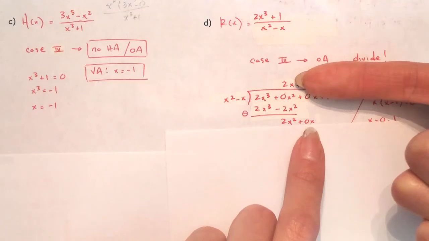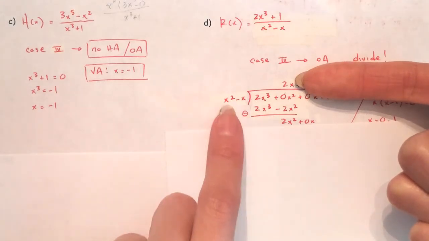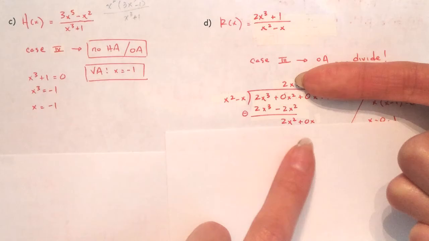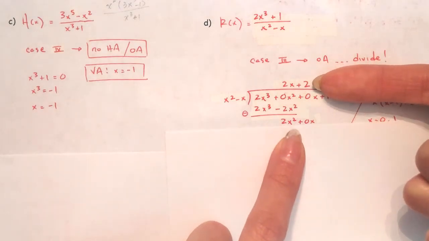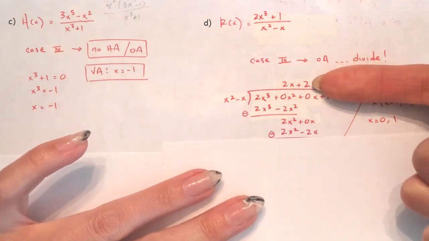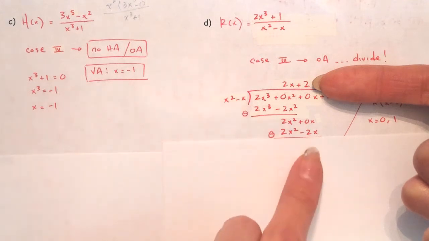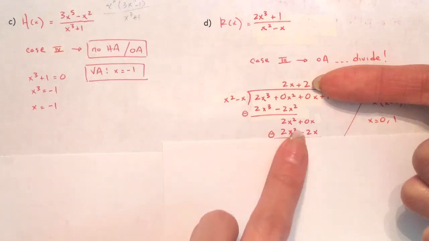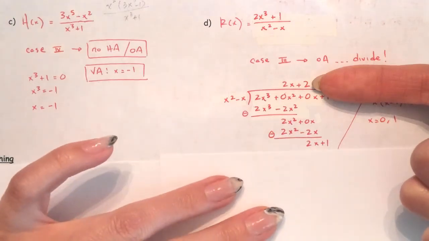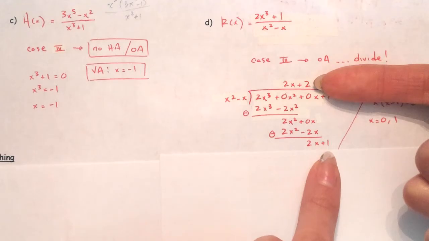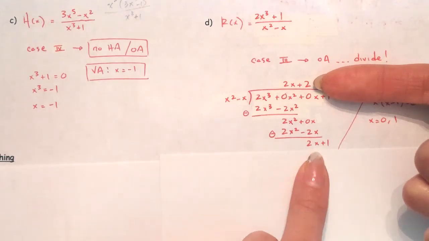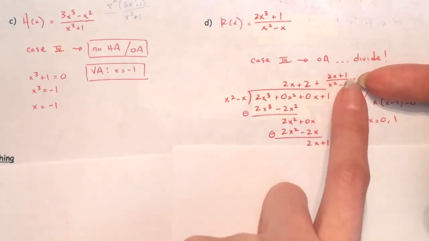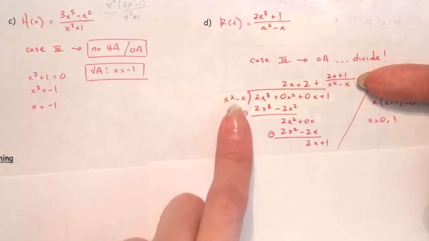Bring down the 0x. And now you think, how do I get this to look like this? Oh, I multiply by 2. So that's why plus 2 is my next number. So multiply by 2, this one, and you get this. You subtract, you get 0. You subtract a negative, and you get positive 2. You bring down the 1. This is your remainder, so you write it as plus, technically, the remainder over this divisor. Is that a divisor? I think so.